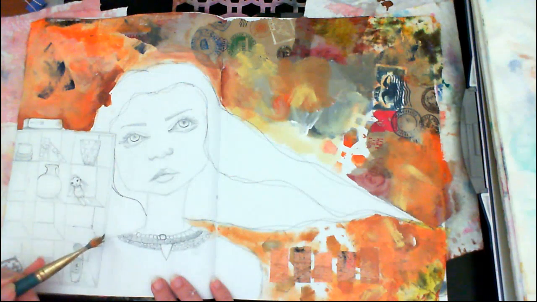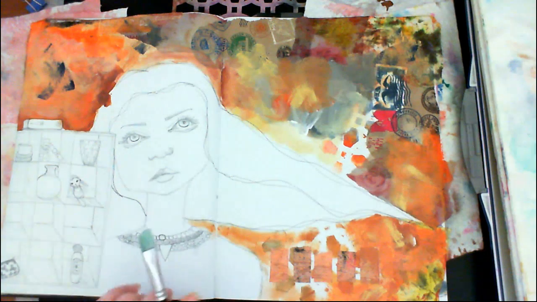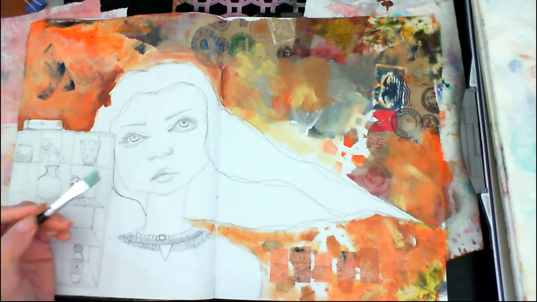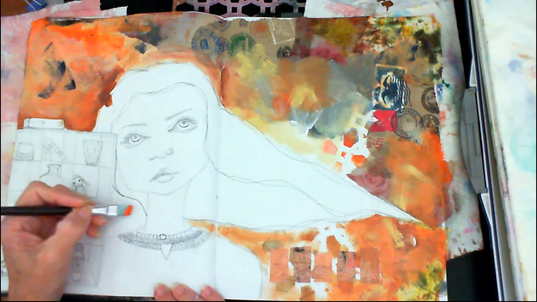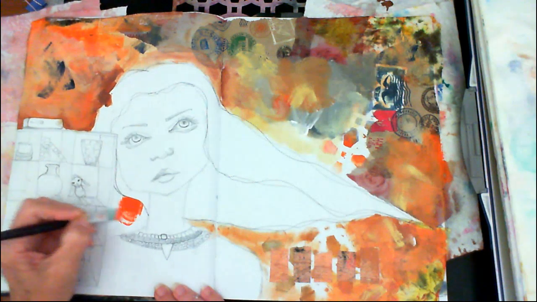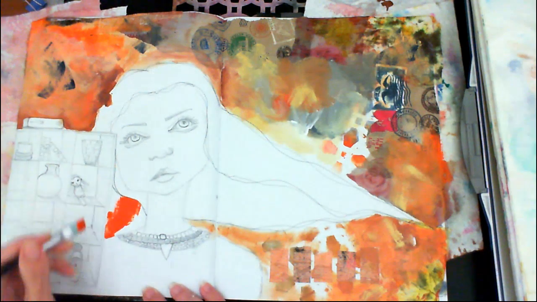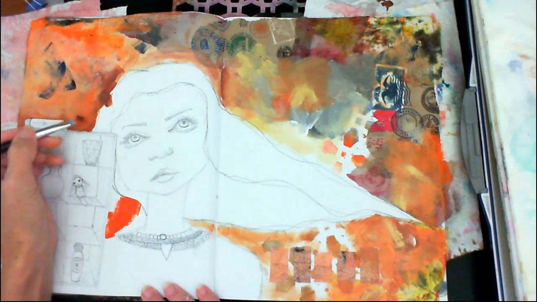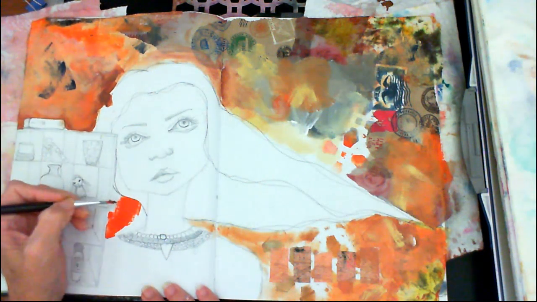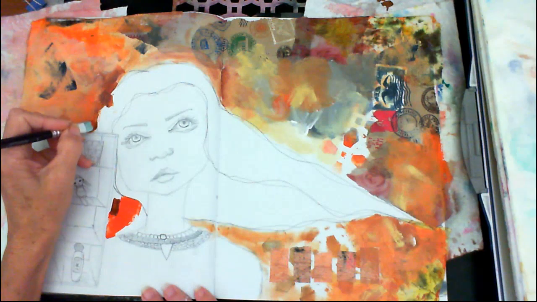Now I have this small area here, and like I said before, use the size brush that you need. When you get into a small area, you can go a little smaller. It's not a bad thing. So I'm just going to come in with the bright orange, but I'm going to do it kind of in the center of it. And I'll show you what I mean by that. So I'm going to dull it down towards the color that's up here. Actually, I need to fix that. I got a big chunk here. So right here, I'm going to finish it out.